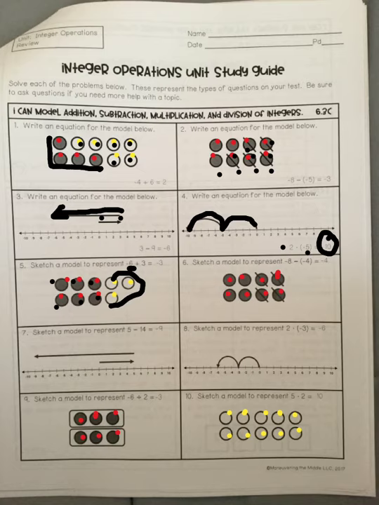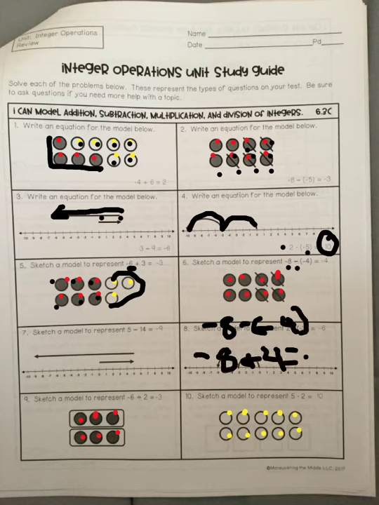Sketch a model to represent -8 minus the -4. So remember, add a line, change the sign. That's really -8 minus the -4 is really -8 plus 4. That's going to give me a -4 as my answer.